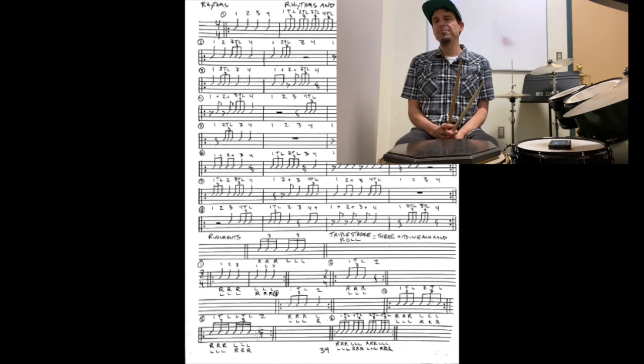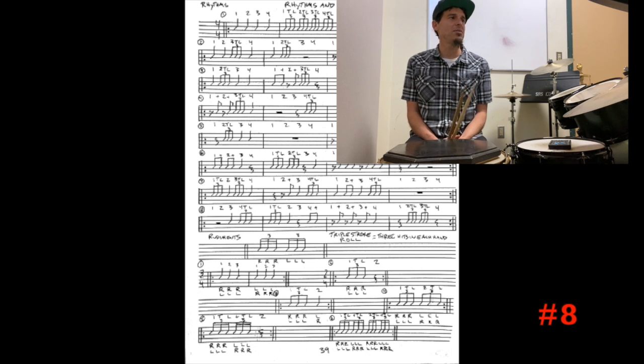Okay, let's do the last one. This one's going to start off with a half note rest for number 8 for beats 1 and 2. Beat 3 is going to be a quarter note. Beat 4 is an eighth note triplet. Bar 2 has an eighth note triplet on beat 1, a quarter note on beat 2, a quarter note rest on beat 3, eighth notes on beat 4.